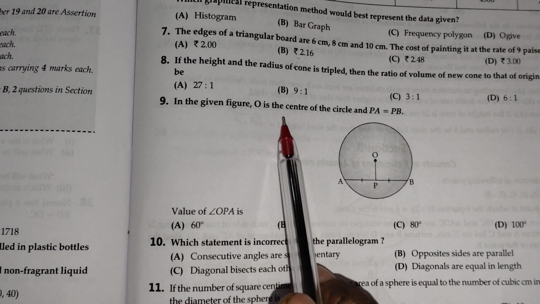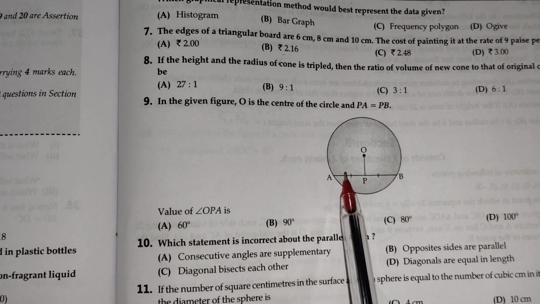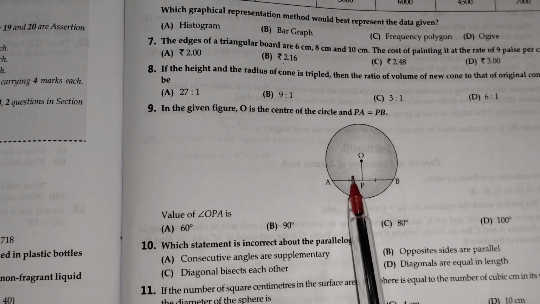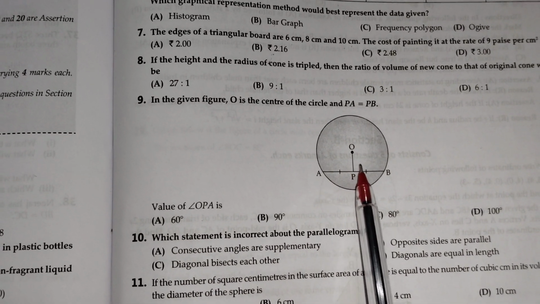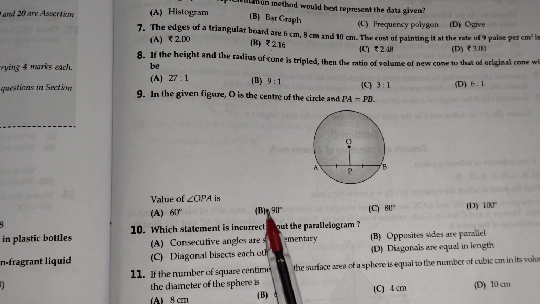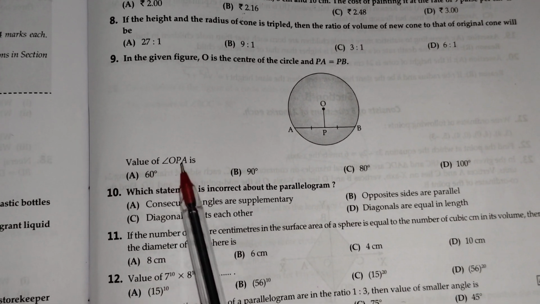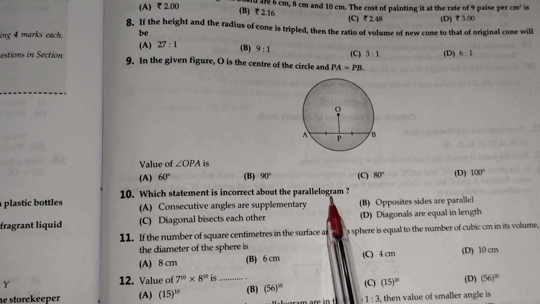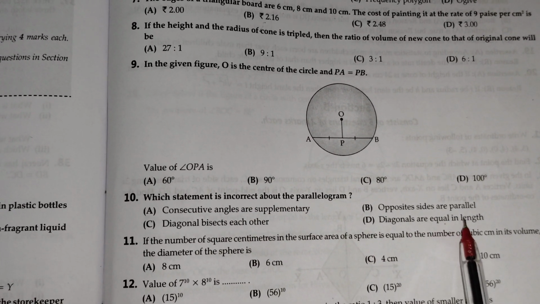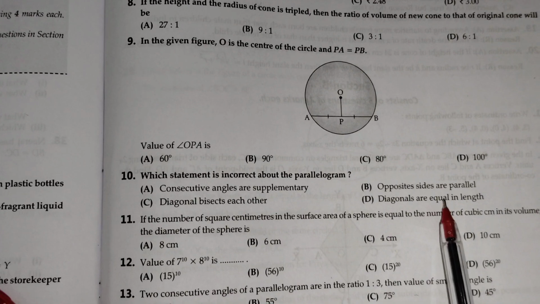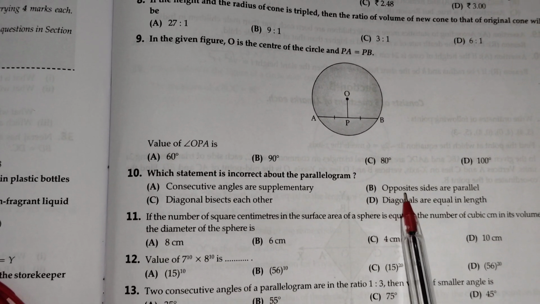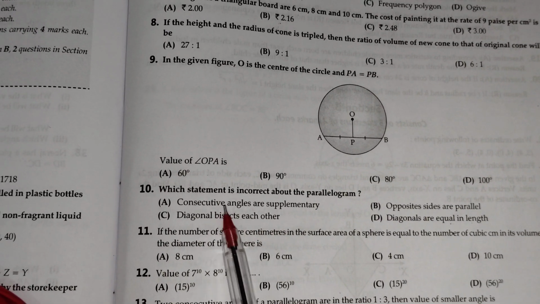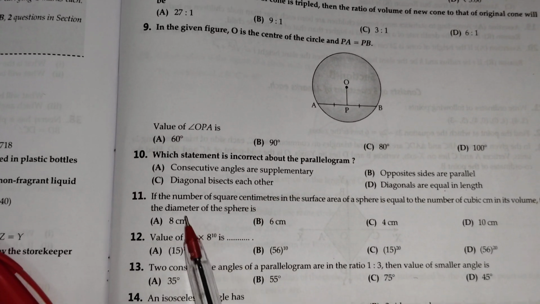9th question. In the given figure, O is the center of the circle, PA equal to PB. So the line from the center to the midpoint of a chord always bisects it at a right angle. Right angle means 90 degrees. So which option? B option is correct. Angle OPA is 90 degrees. 10th question. Which statement is incorrect about the parallelogram? Answer is diagonals are equal in length. No, diagonals are not equal in a parallelogram, but all the other options are correct. Opposite sides are parallel. Diagonals bisect each other. Consecutive angles are supplementary.